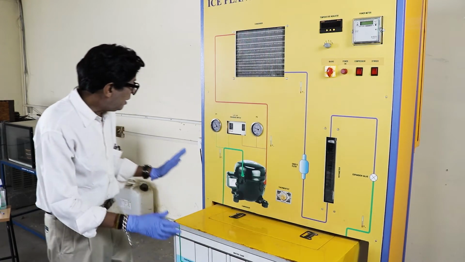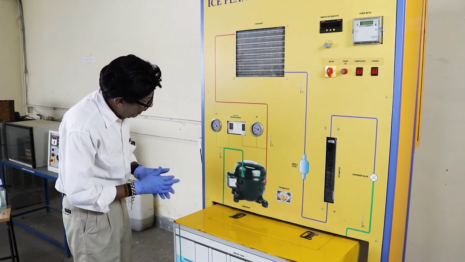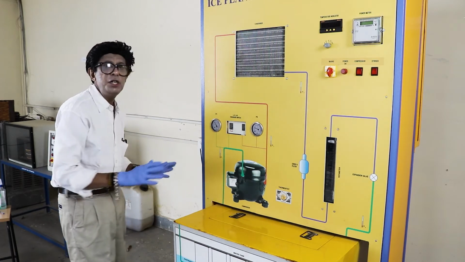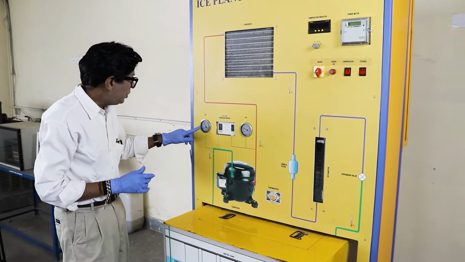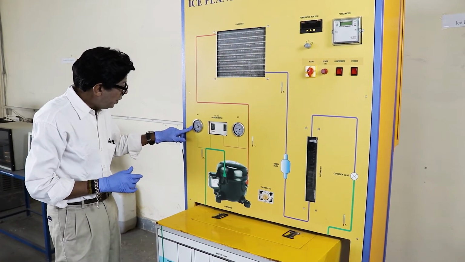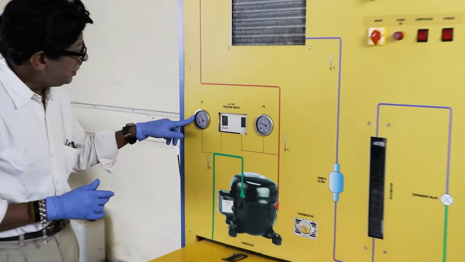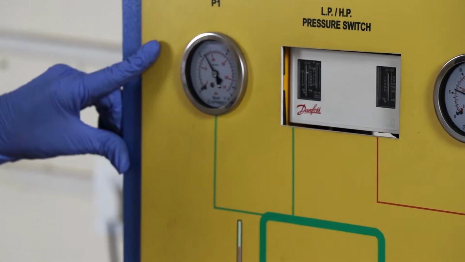So now let us see the measuring instruments over here. Now you will have the pressure gauge over here, which is giving the suction pressure of the compressor. This is the pressure gauge. It's a simple pressure gauge. This is having two units.